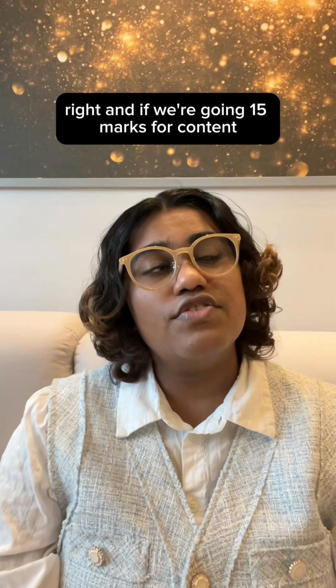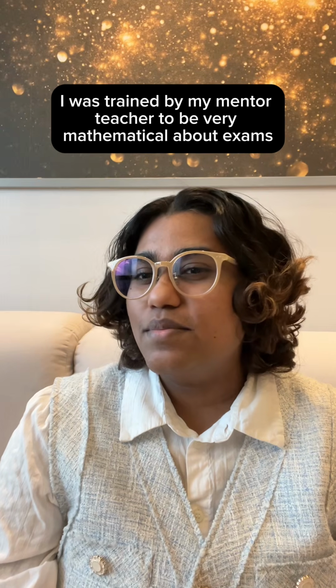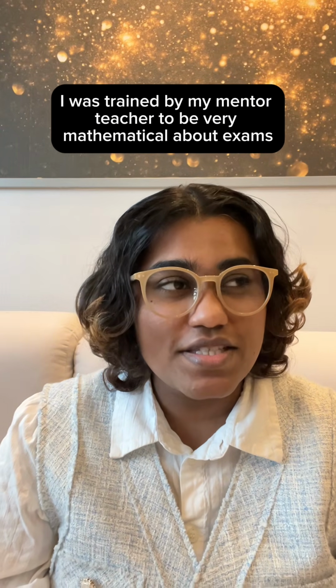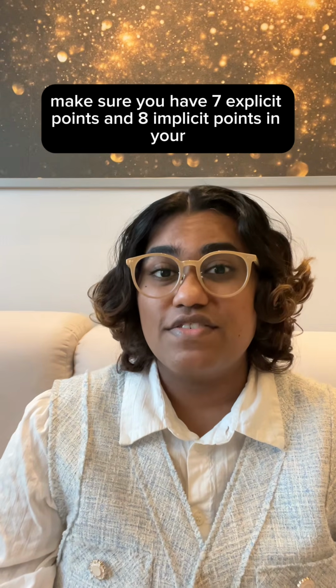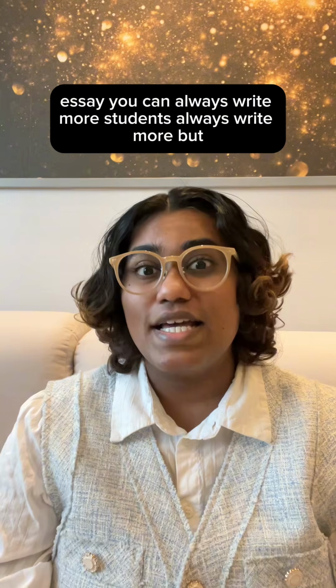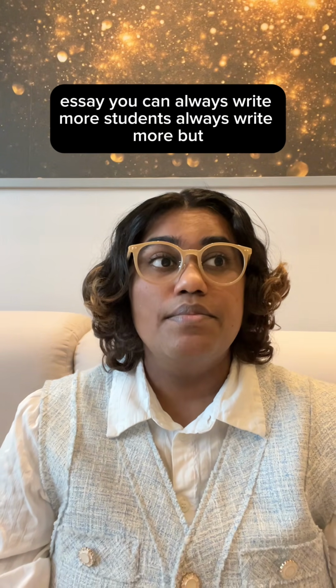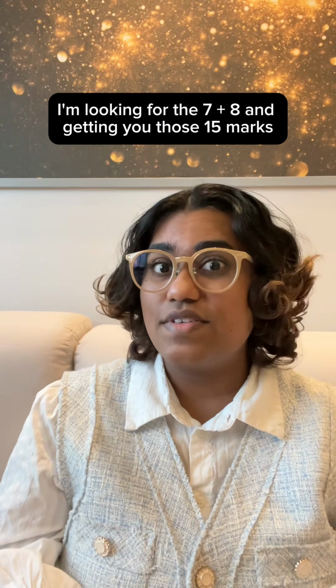And if we're going for 15 marks for content, I was trained by my mentor teacher to be very mathematical about exams. So I would say if you need a number, make sure you have 7 explicit points and 8 implicit points in your essay. You can always write more, students always write more, but as an examiner, as a teacher, when I'm marking, I'm looking for the 7 plus 8 and getting you those 15 marks.